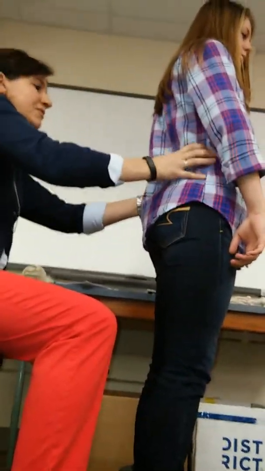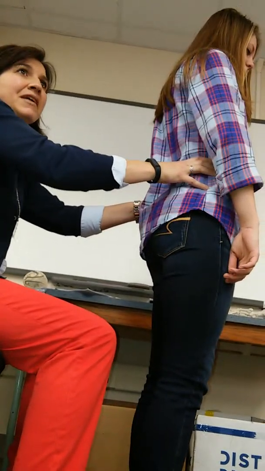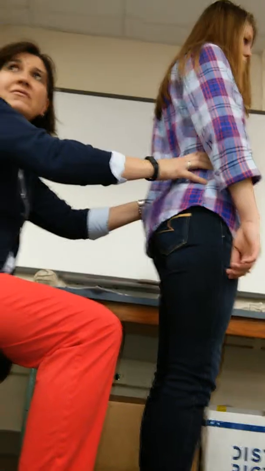A t-shirt on, it's going to be a little bit easier to see. We're going to start with the iliac crest, go to the posterior superior iliac spine. So, the very top of the ilium is your iliac crest. As you follow the iliac crest down, you'll find the PSIS, posterior superior iliac spine. That's like the dimples in the back, right?